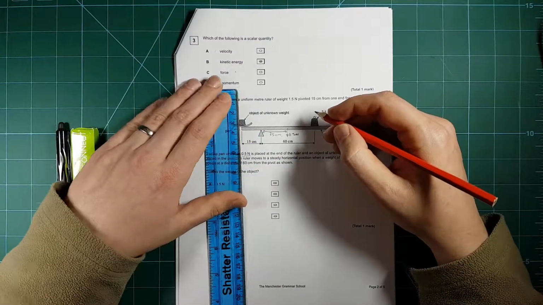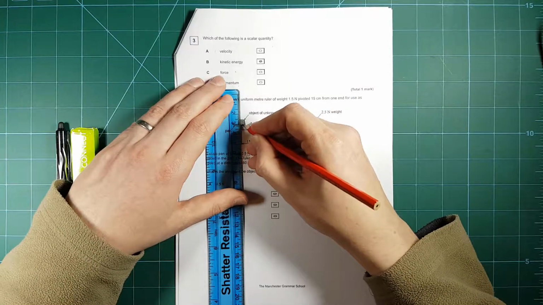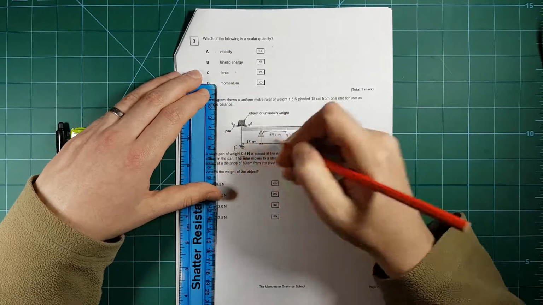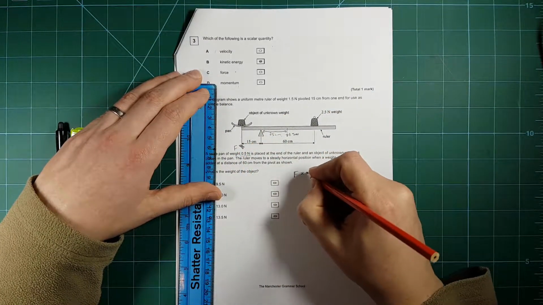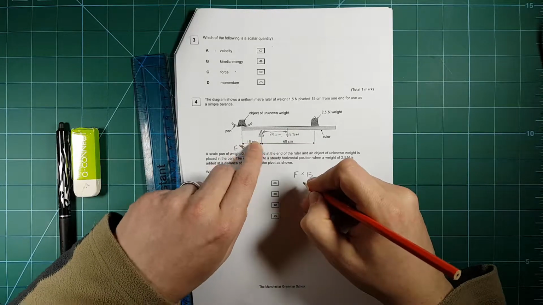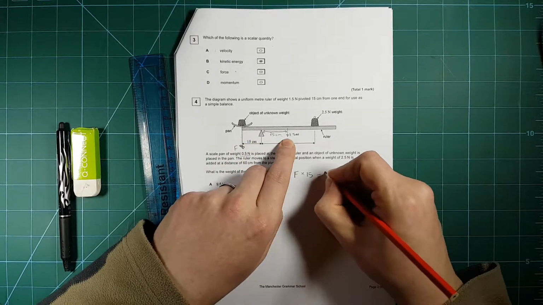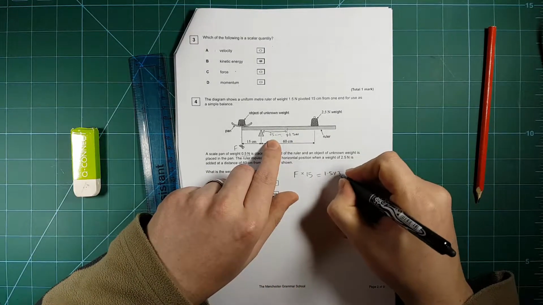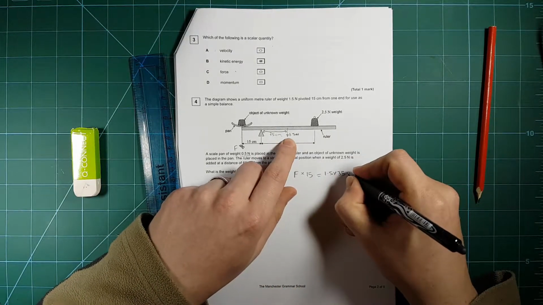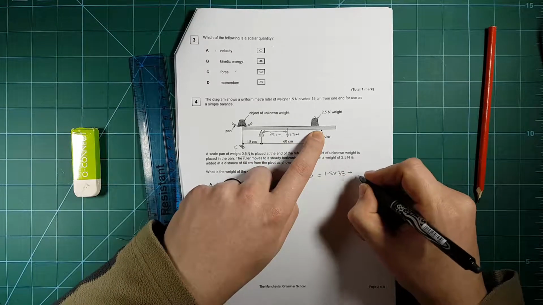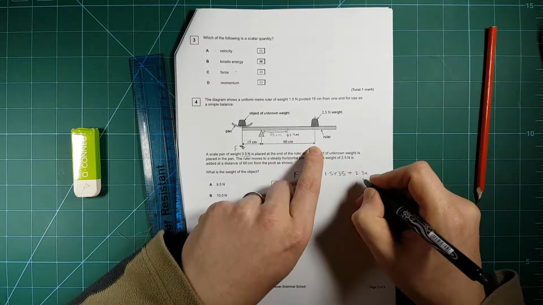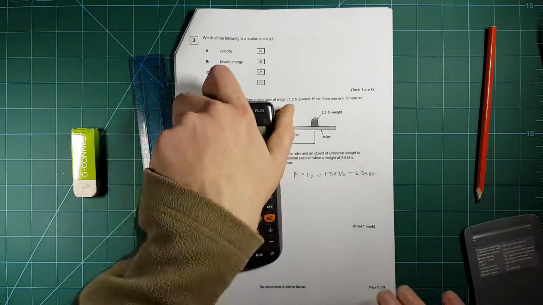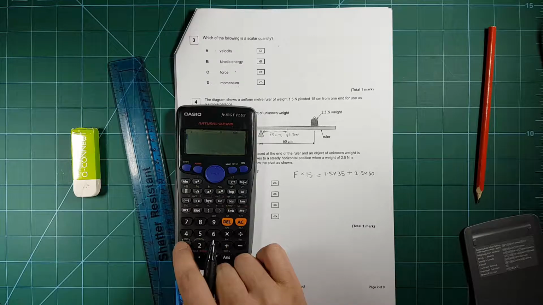Right, so I'm just going to combine the pan and the object together to start with, and I'm going to call that F. So we have F times 15, that's that one distance there, must equal 1.5 times 35, which is that force there, plus 2.5 times its distance to the pivot there, 60. Okay, so you need to work this out.